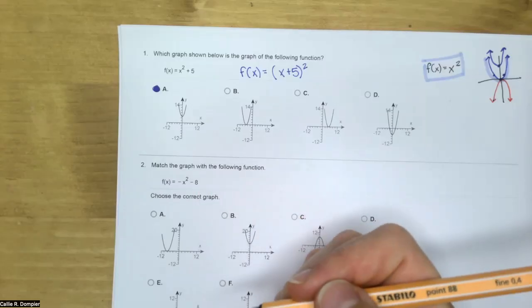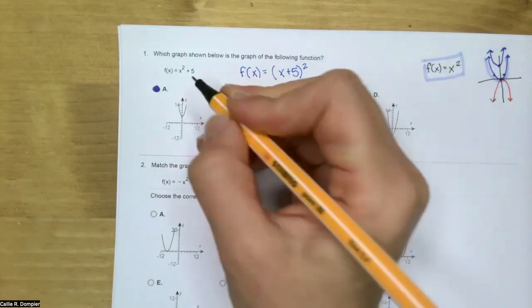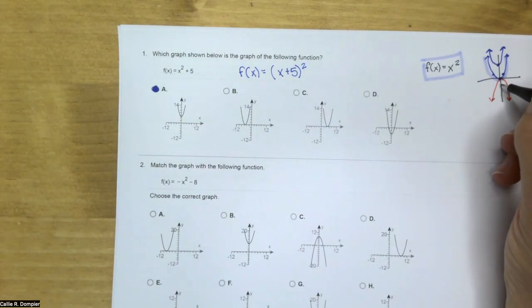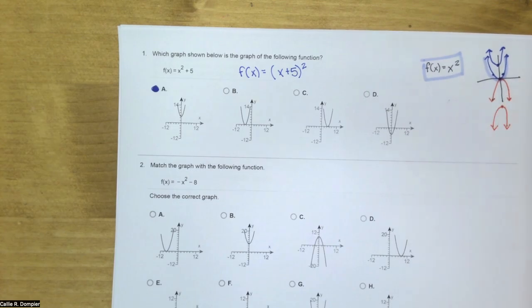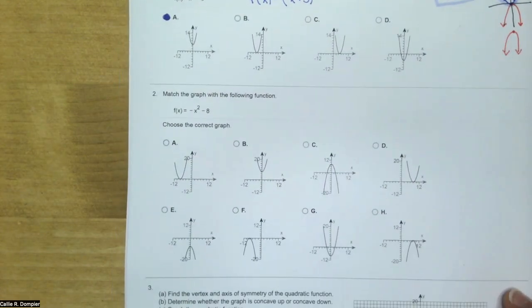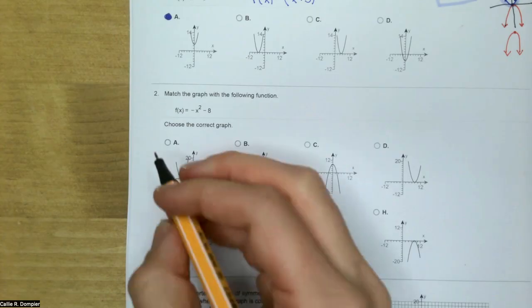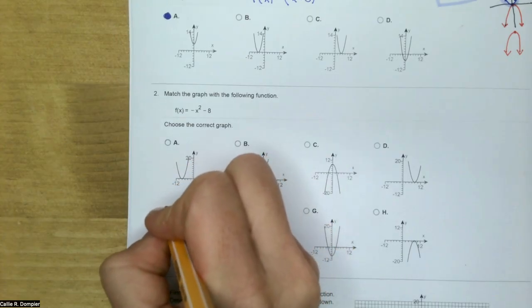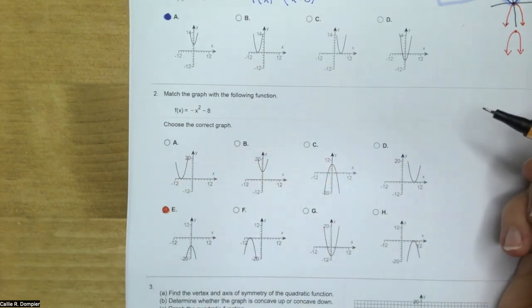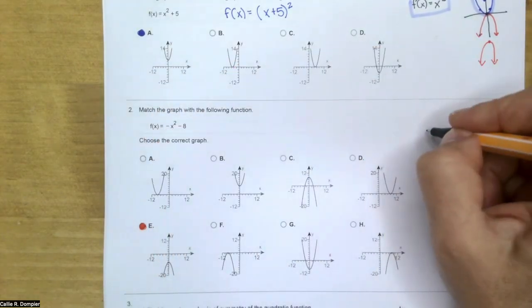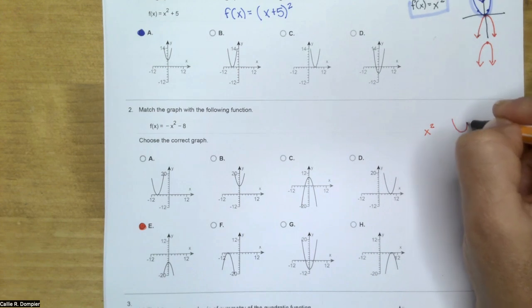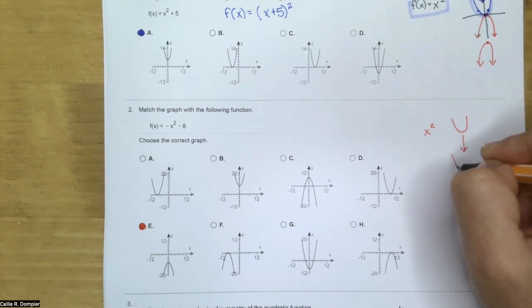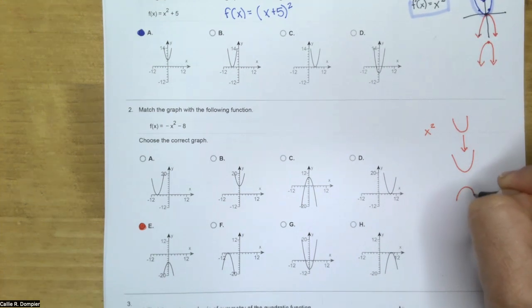And we're going to subtract 8 from it. So when we added 5 to it, we went up 5. When we subtract 8, we go down 8. So it's going to be opening down, and it's going to be down here. Good. So that looks like the only option it could be is E. And I think, in fact, we should probably go backwards. So we should probably start with taking that x squared, and move it down first and then make it negative, if that matters.